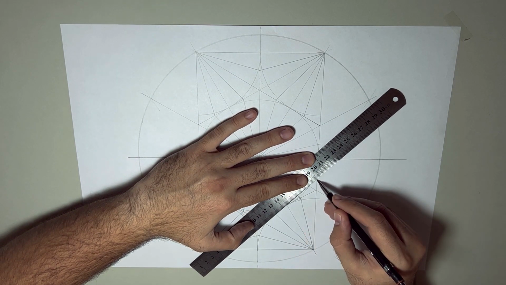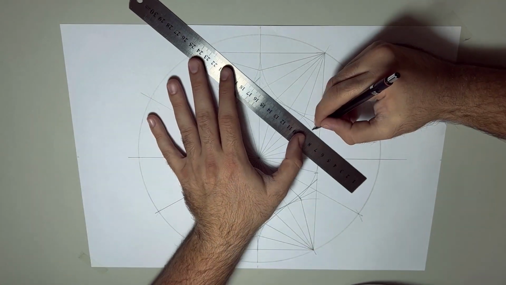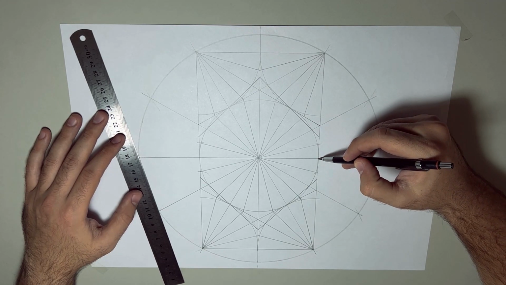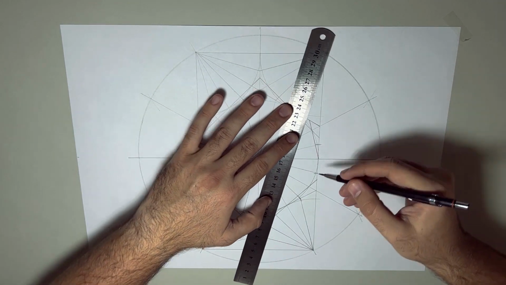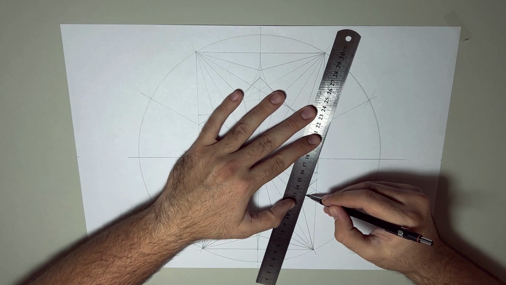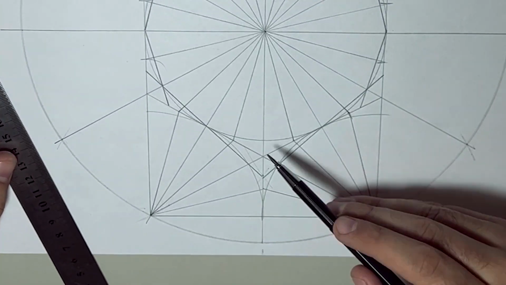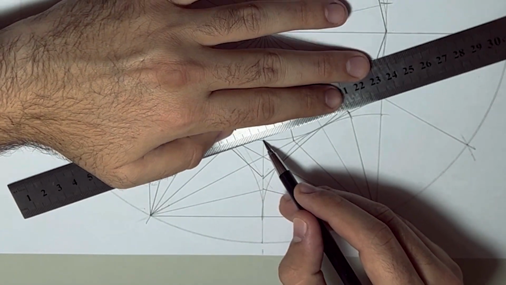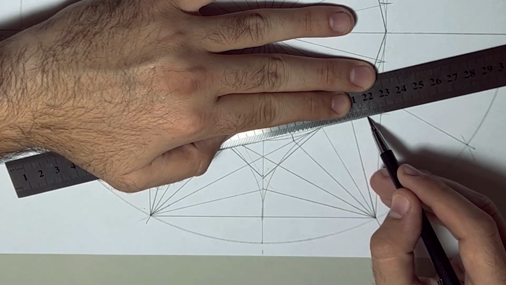So try to do the same points that I'm doing, because we have 24 points, but actually we need to work with only 12. So you see this is 1, 2, 3. So we link this, we jump 2, and of course it will continue until the end.